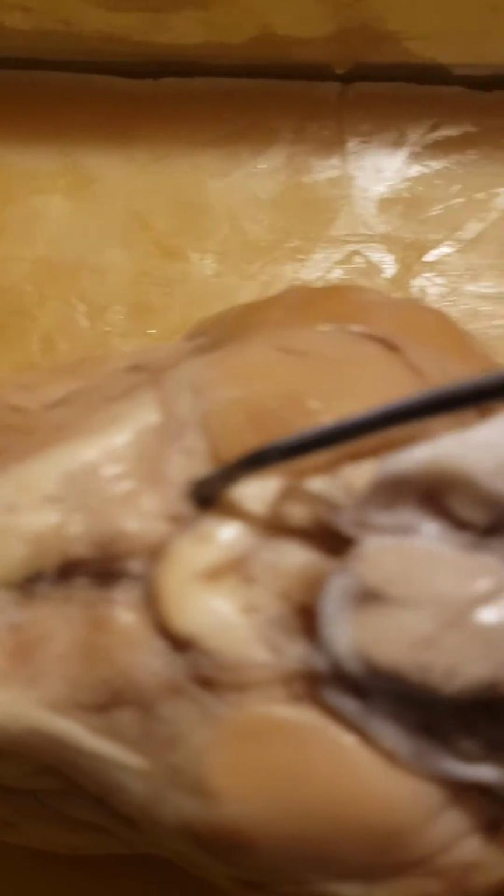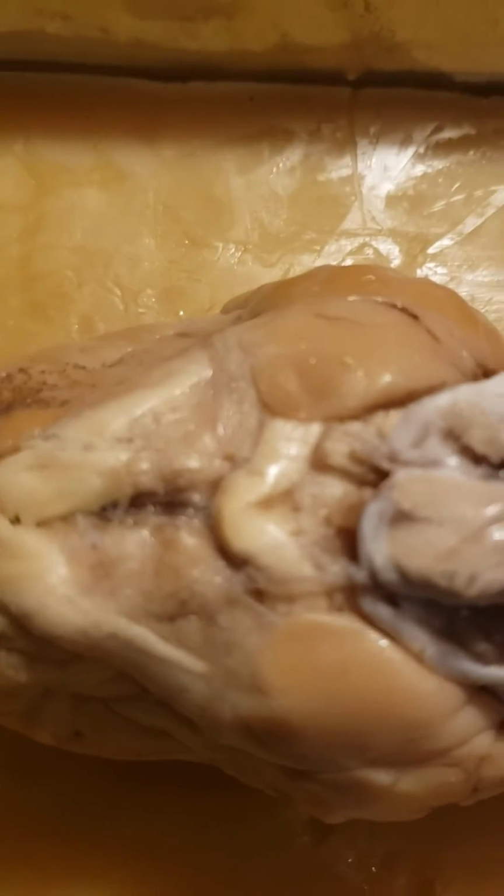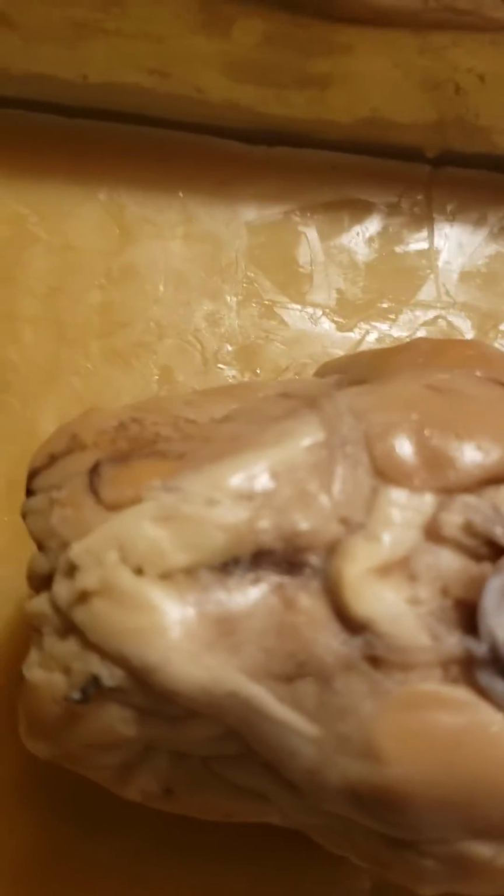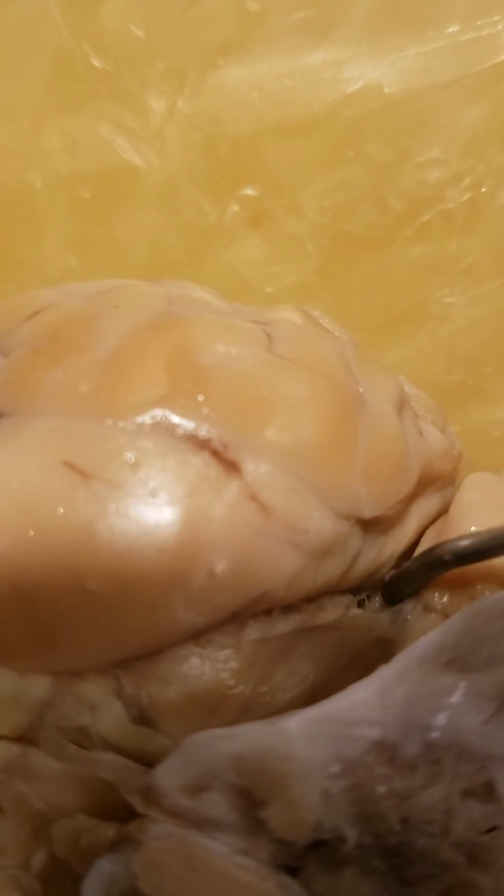Nerve 3 would be here, and then the trochlear nerve 4 is actually under here. It's in this tiny little spot right in here, and I think there's a better view of it from the other side. I'm going to flip to the other side and see if I can get it there. Turn it over.